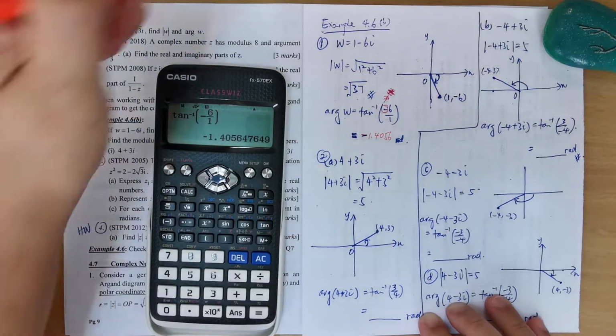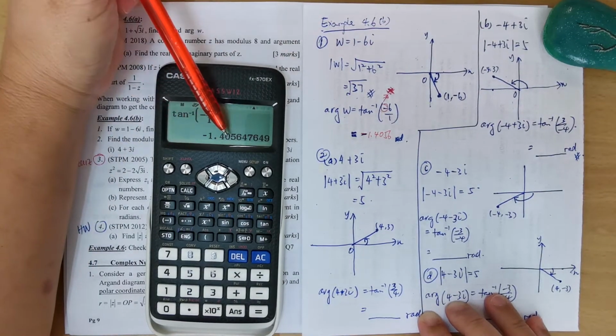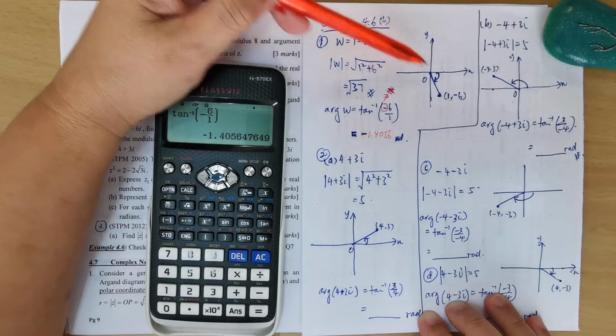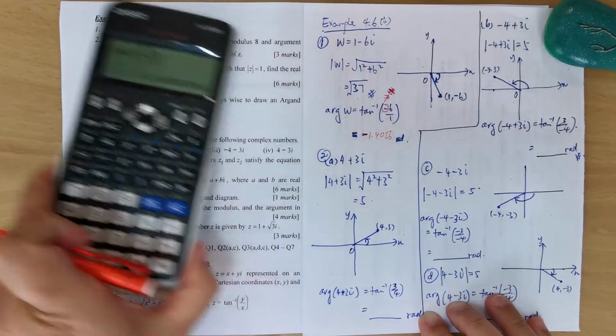But what if my W is here? If my W is here, when I press the same thing, it gives me the same answer. But actually it's not right. Later I will show you Question 2, and from there you will see.